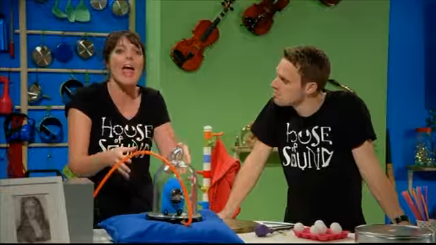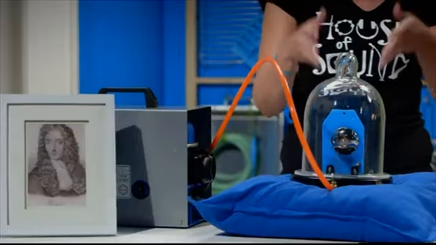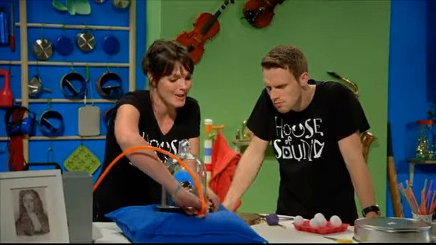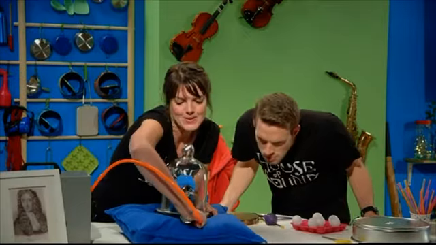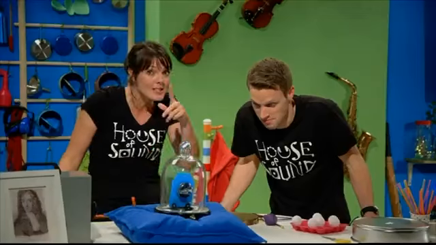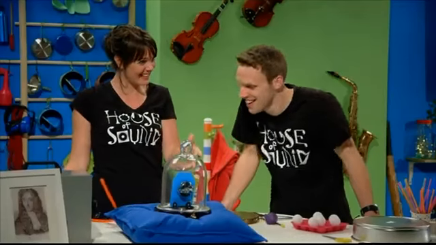And because there is no air for the sound waves to travel through, we can't hear the bell until I remove this pipe and let the air back in. So, that sound now, that's the air coming back in, but wait. And there. Yeah. That's really cool, isn't it?